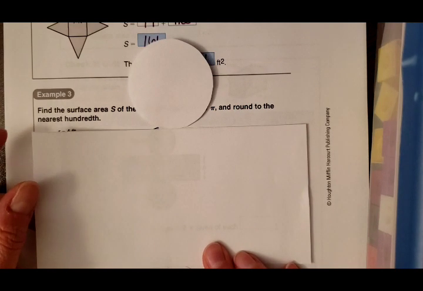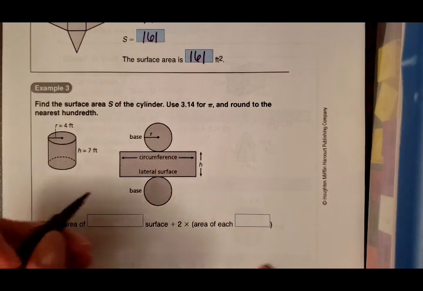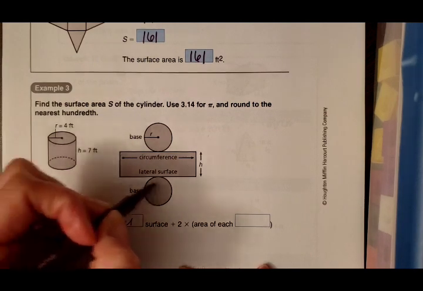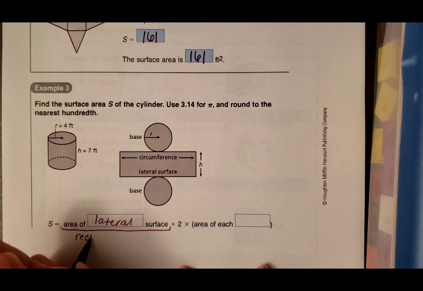All right, so let's take a look at this. We're going to do this 2 ways. First, we're going to go through what's on the note sheet. And then I'm going to show you a different way, and I'll just write it on our little net drawing that we have here. So we have what we call the lateral area, or the area of the lateral surface. That's the rectangle. So we're finding the area of the rectangle.